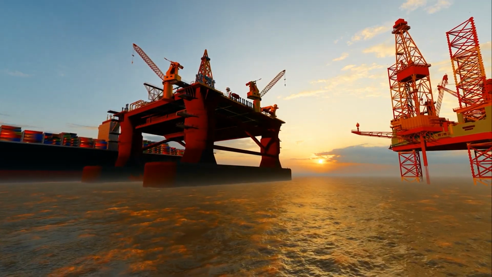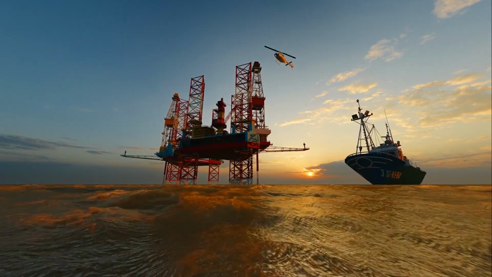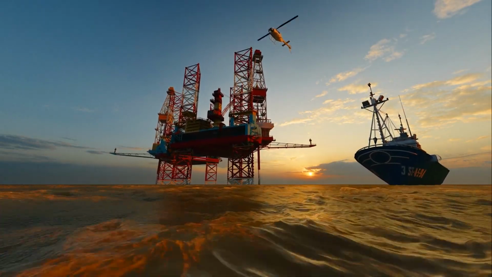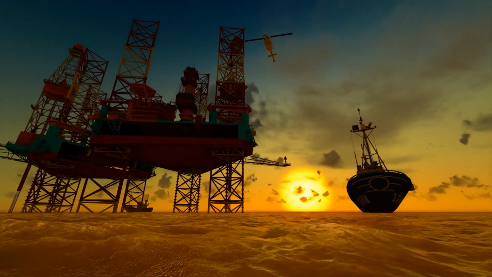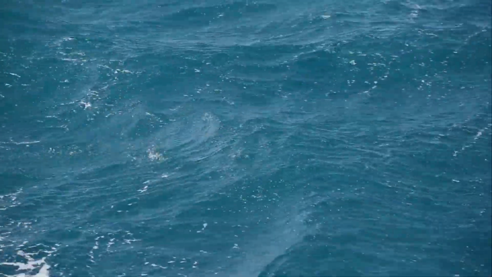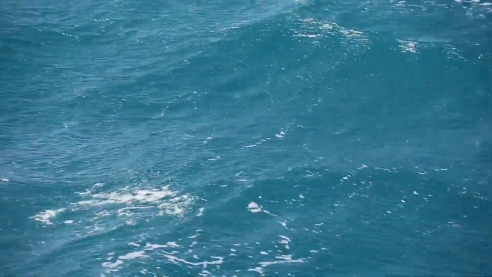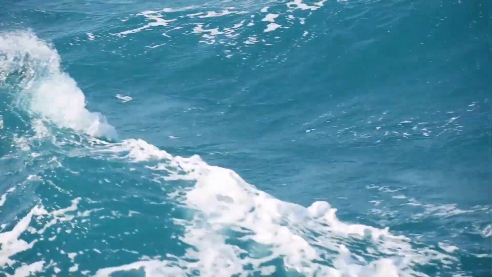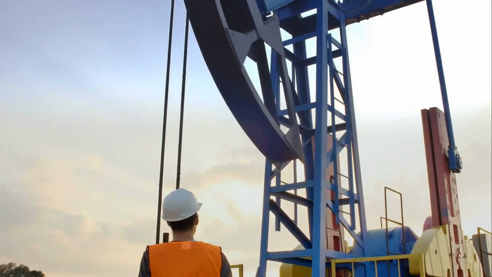Generating seismic waves. On land, trucks equipped with heavy plates, called vibroseis trucks, vibrate against the ground, sending sound waves deep underground. At sea, ships tow air guns, which release bursts of compressed air into the water, generating sound waves that travel through the ocean floor, recording the echoes.